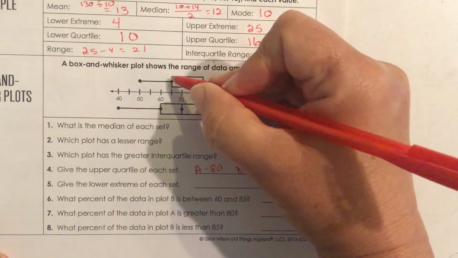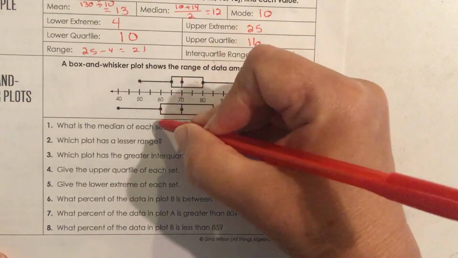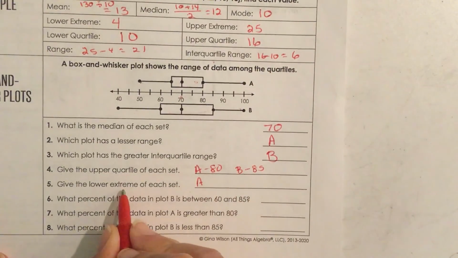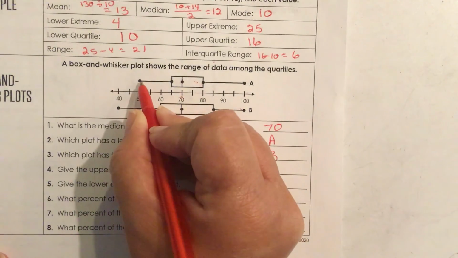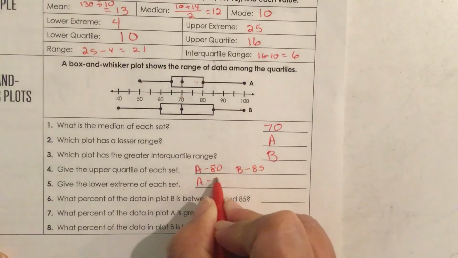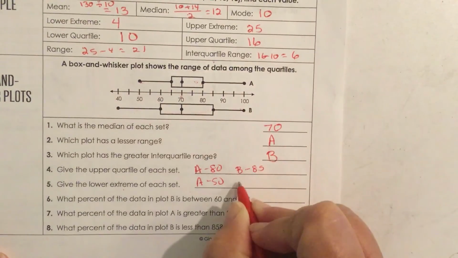The lower extremes are these values here. So for plot A, I'm sorry, it's the lower extreme, not the lower quartile. The lower extreme is the extremely smallest. This one, which is 50, and this one, which is 40.